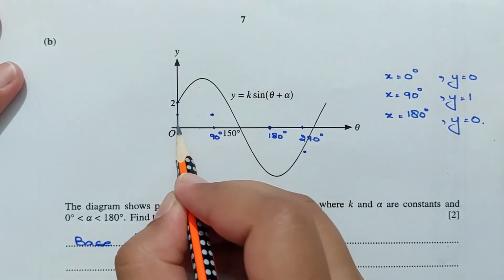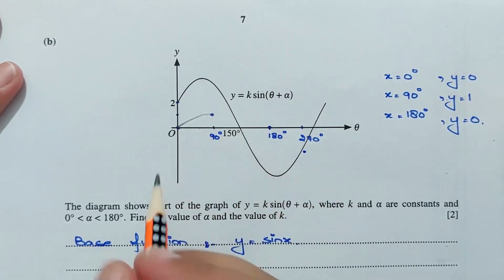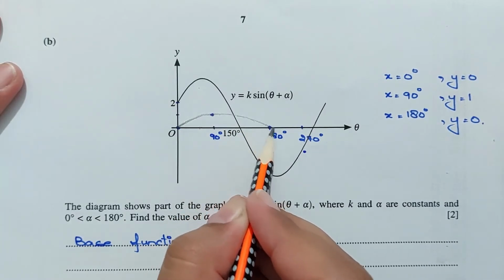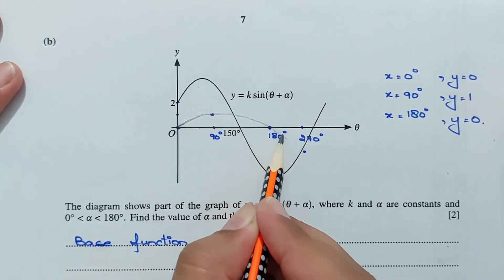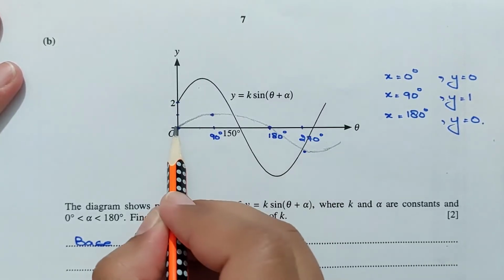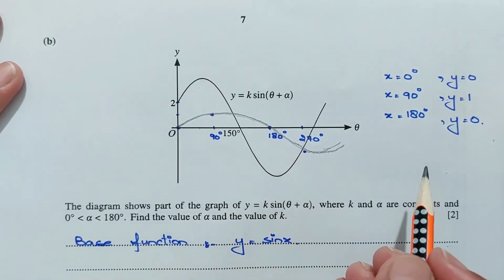Okay, now let me sketch the parent function. From 0 we go to 1 at 90, then we have again 0 at 180, and then -1 at 270, and so on. So this is my base function. This is a sketch of my base function.